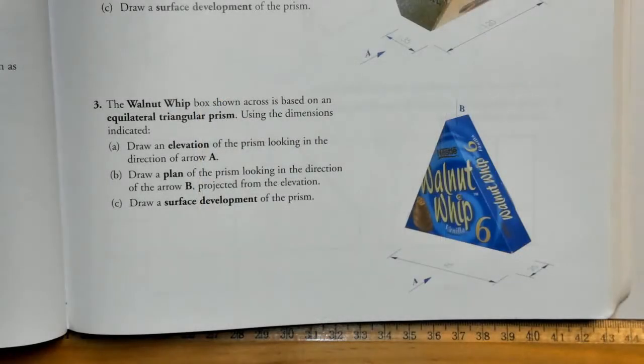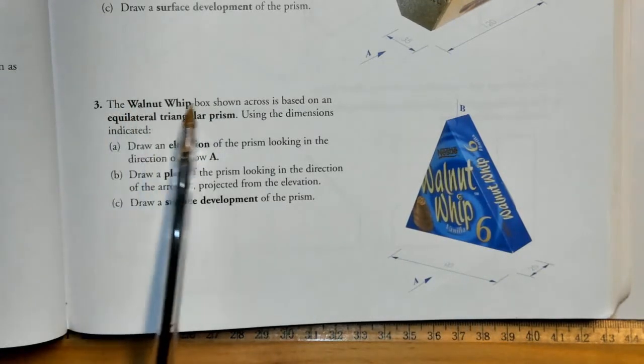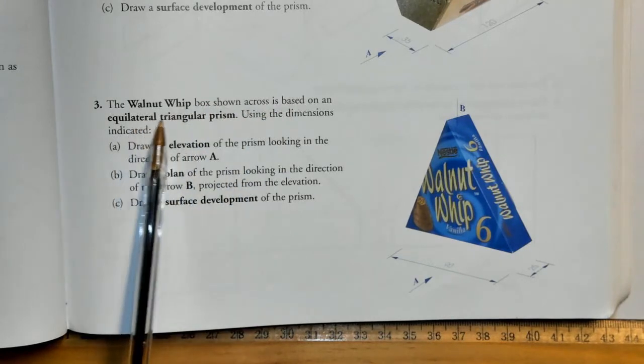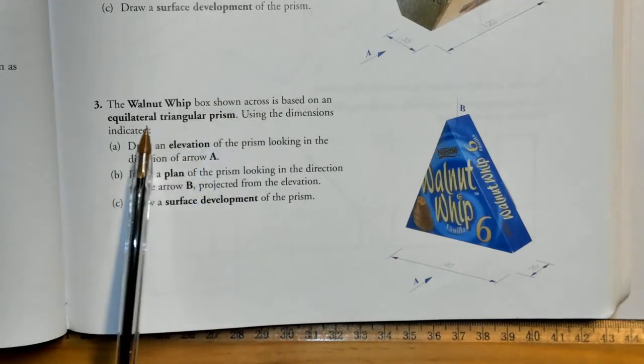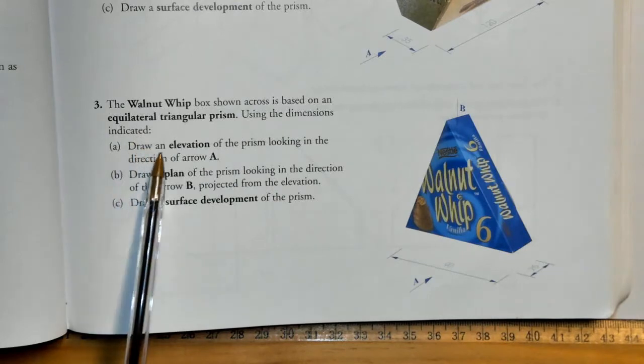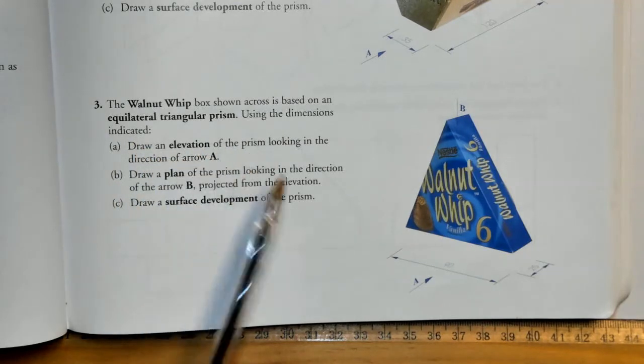Hi folks, so the question we have in front of us today is a development question, based from the Understanding Technical Graphics textbook. The question is based on this little walnut whip box here. It says the walnut whip box shown across is based on an equilateral triangular prism. Using the dimensions indicated, draw an elevation of the prism looking in the direction of arrow A, so arrow A is looking in this direction.